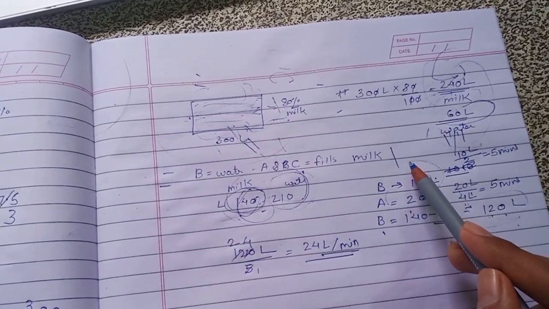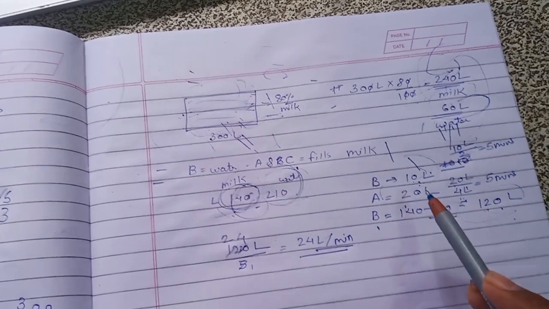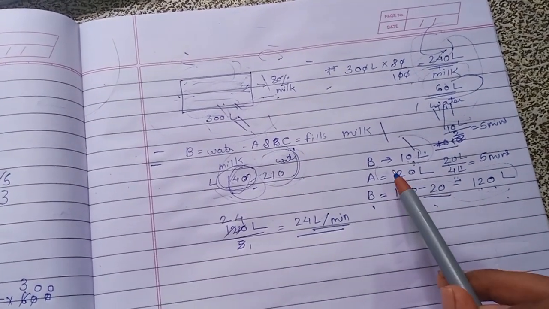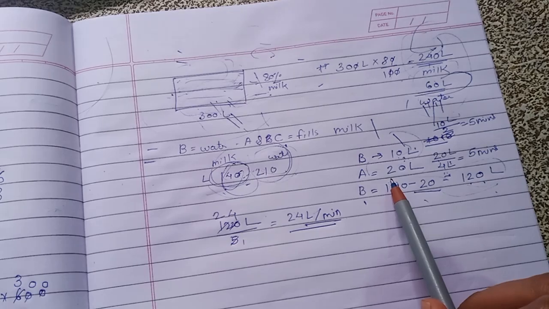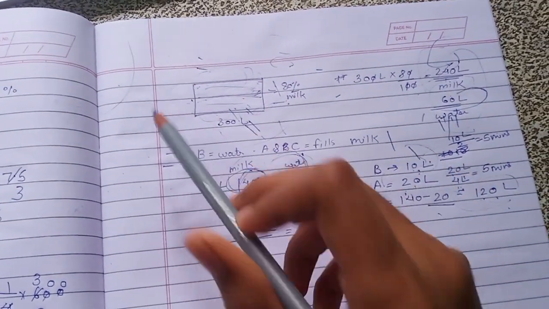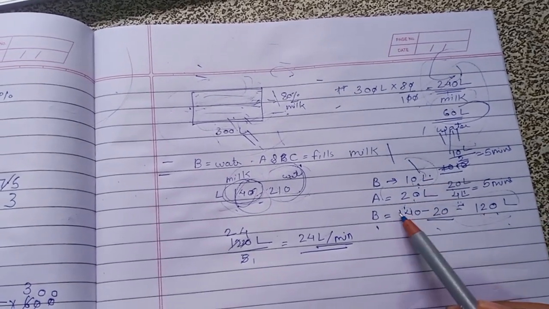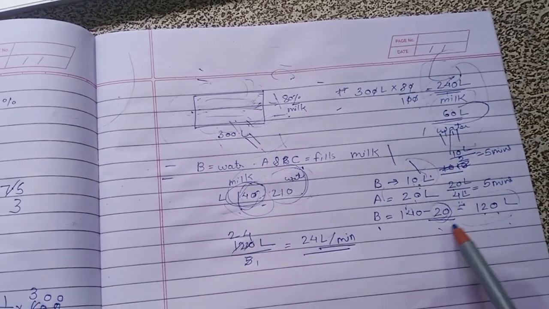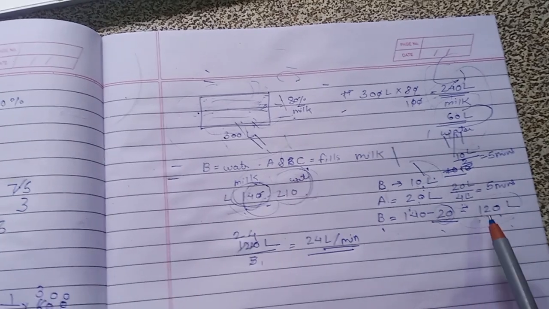When A contributes 20 liters, C will contribute 140 minus 20. Why? Because 120 plus 20 is 140, plus 10 is 150 liters. Total half is 150 liters. So that's why we subtracted 20. So 120 liters was filled by C.